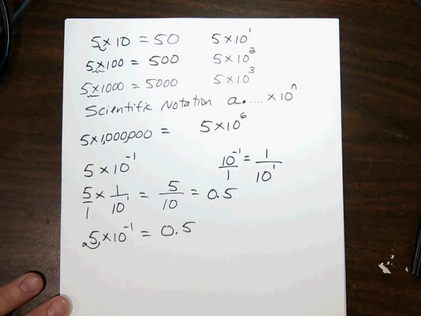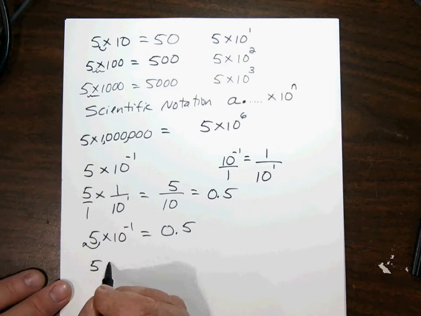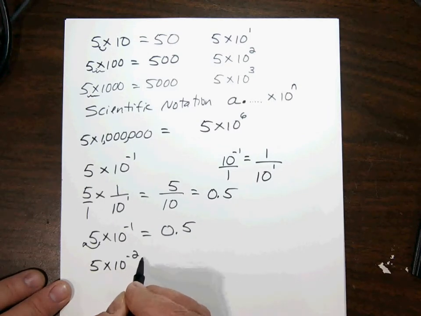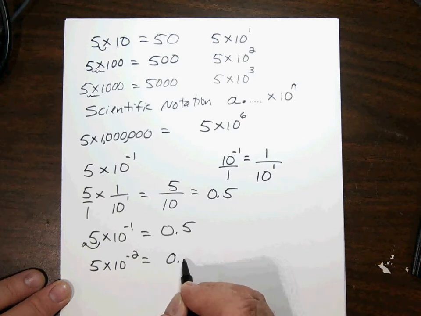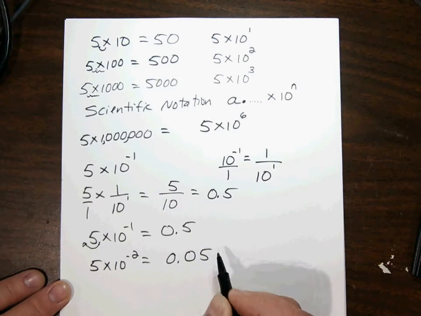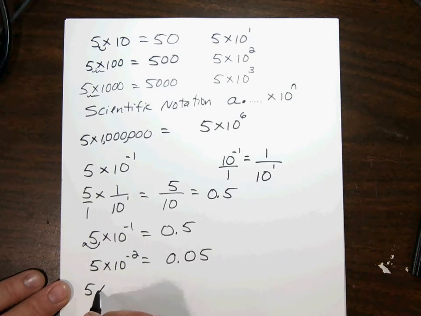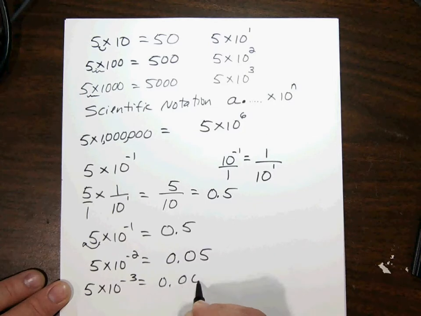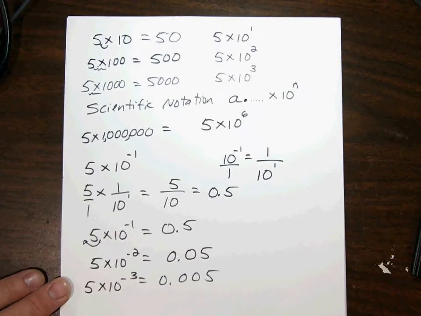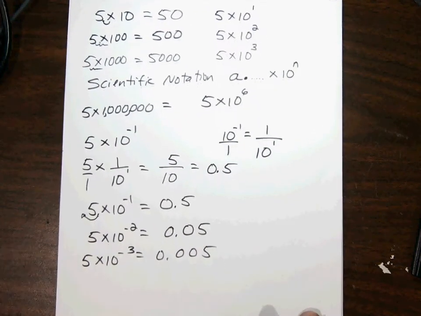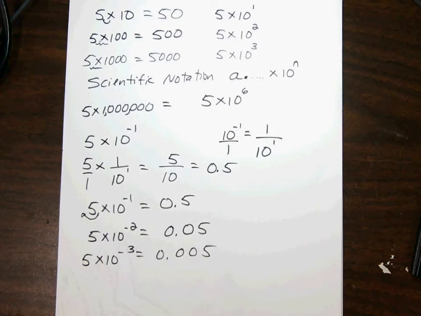Well, now I'm going to shift to the left. So 5 times 10 to the -2 power would be 0.05. 2 shifts to the left. 5 times 10 to the -3 power would be 0.005. 3 shifts to the left. Okay? So these negative exponents, it's okay to leave them as negative exponents in scientific notation. That's really the only place we want to see those negative exponents. But that's the notation we're going to use.